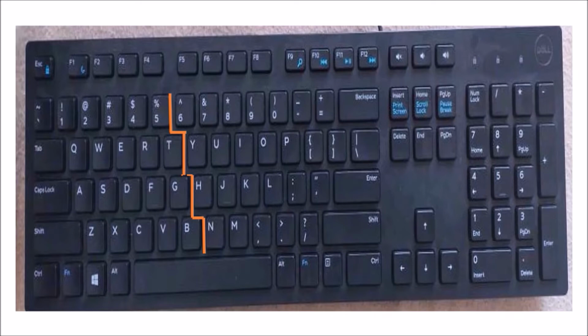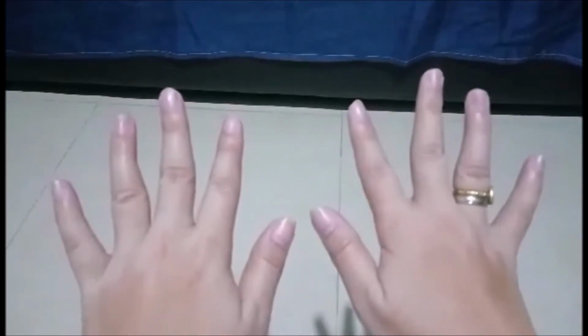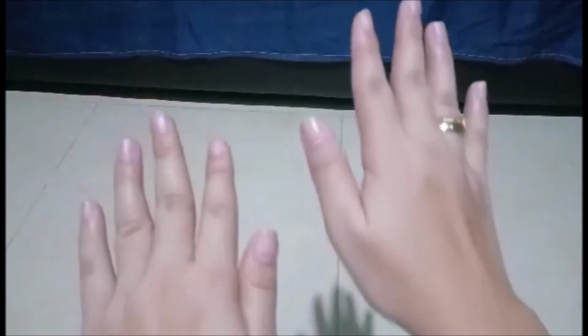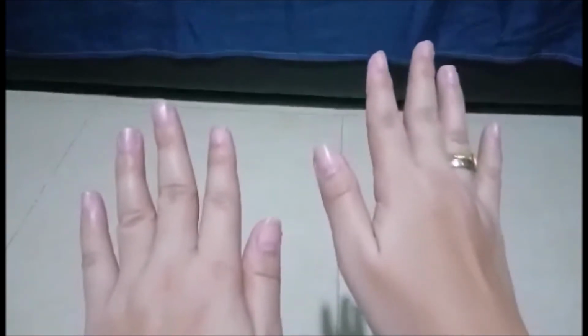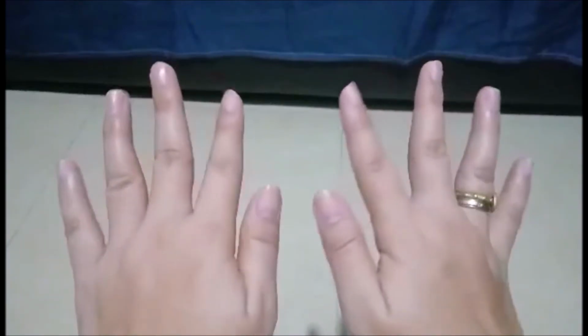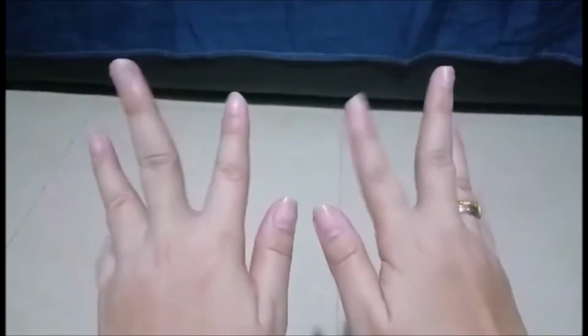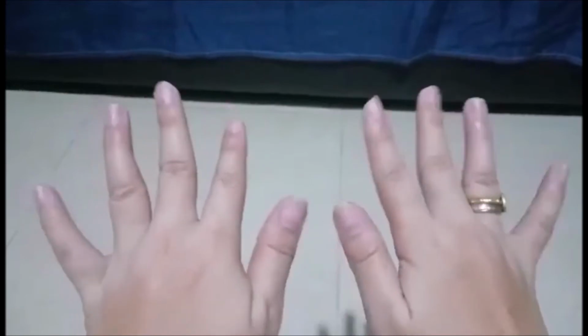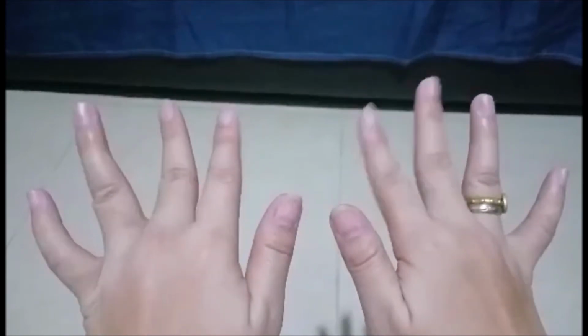Before we proceed in identifying the different letters that belong to each row key, we are to recall the different labels of our fingers in our respective hands. We do have two hands, the left and the right, and these hands have fingers, and we label them as follows.